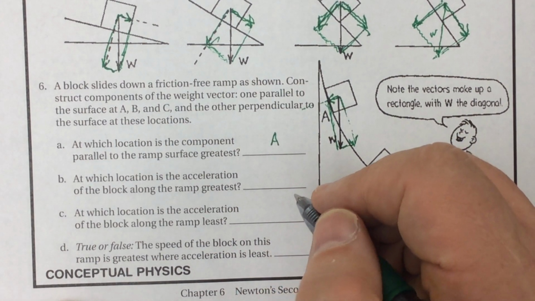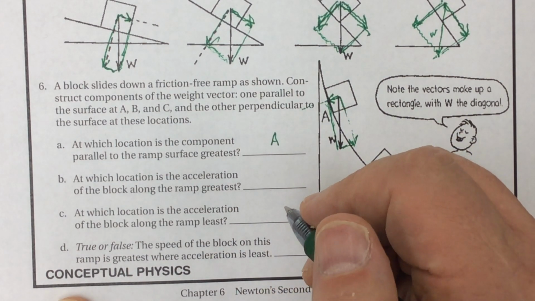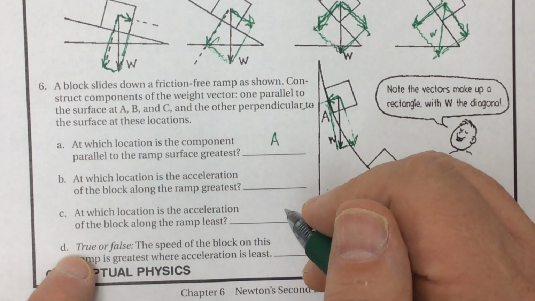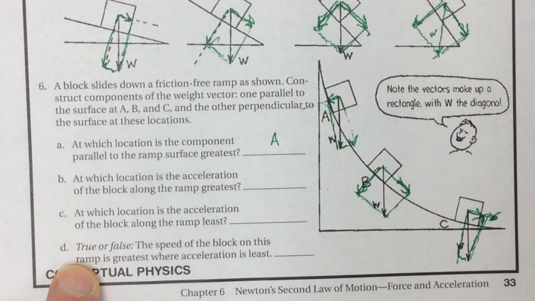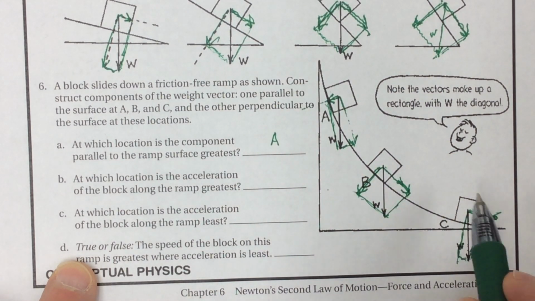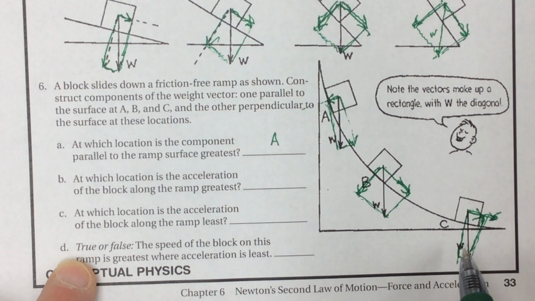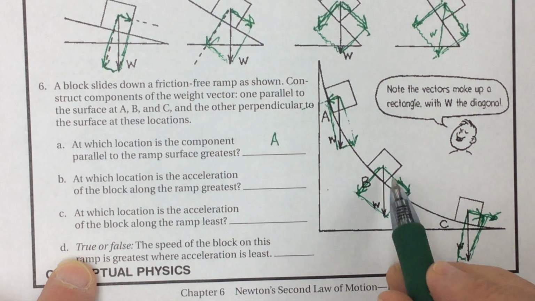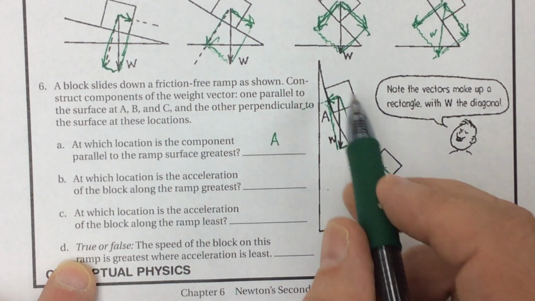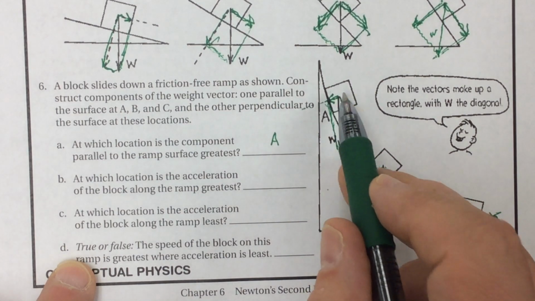Okay, at which location is the acceleration of the block along the ramp the greatest? Okay, acceleration. Which one's moving the fastest? Well, this is probably moving the slowest, right? Because it's not even wanting to move forward very much, and most of its weight's directly under it. It's just going to sit there. This one is going to move some. This is probably the acceleration with the greatest.